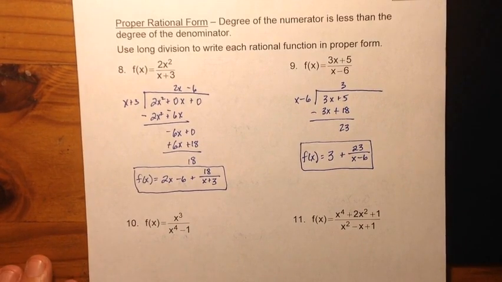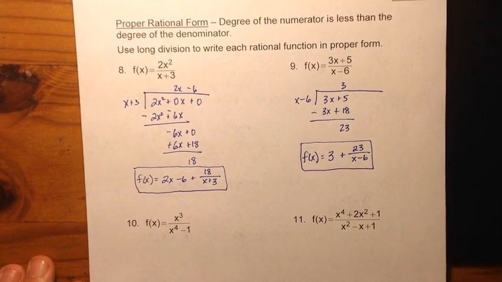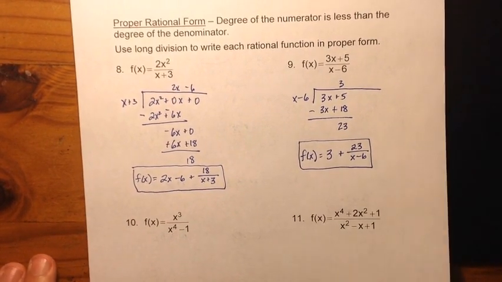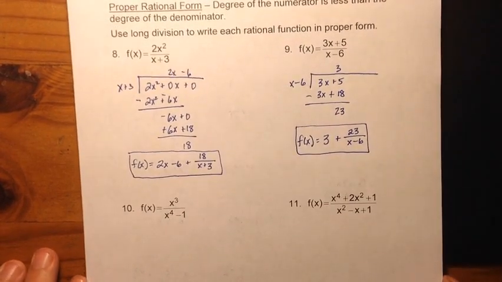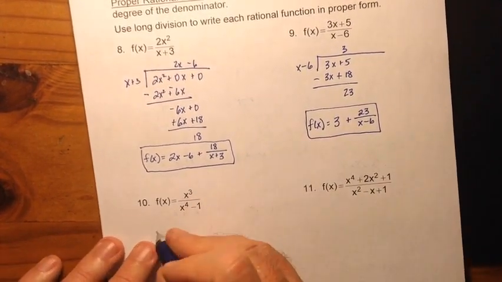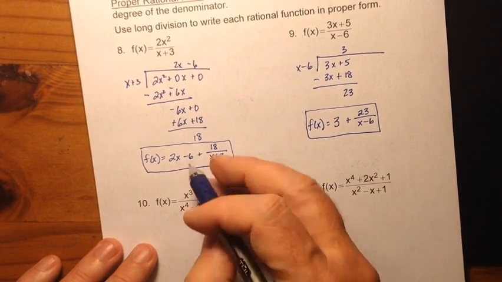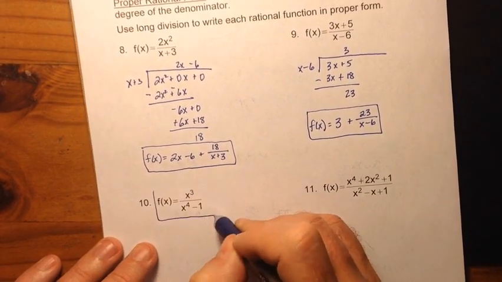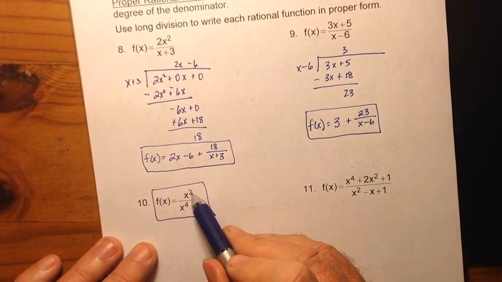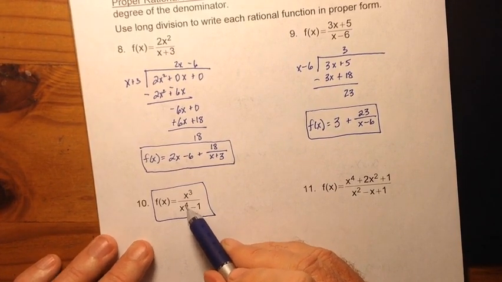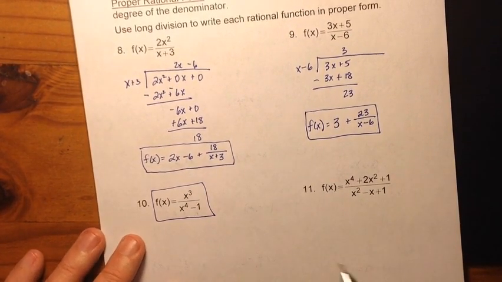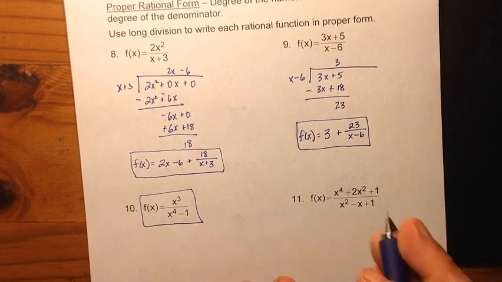I'm going to pause the video and let y'all see if you can work out 10 and 11. After you've worked it out, continue and you can check your answers. Alright, so this one's already proper form. That was easy enough. The degree on top is 3, the degree on the bottom is 4. Since the degree of the numerator is less, we don't have to do anything there.